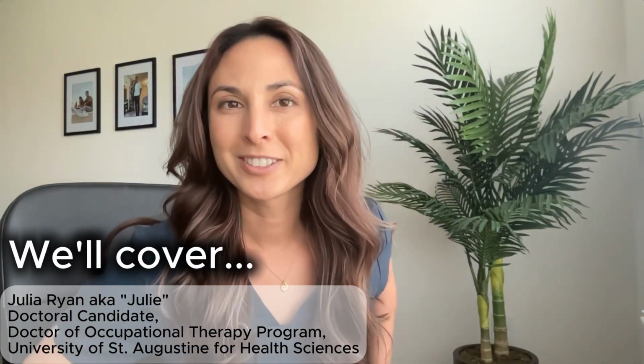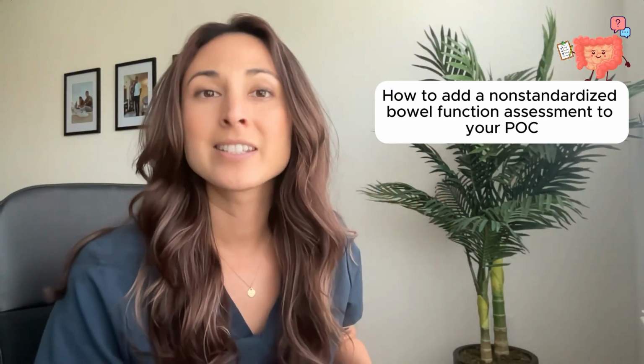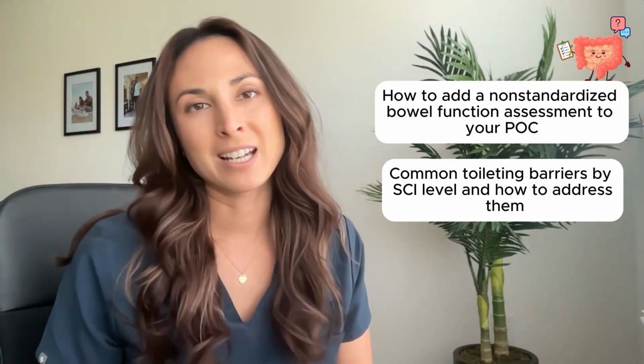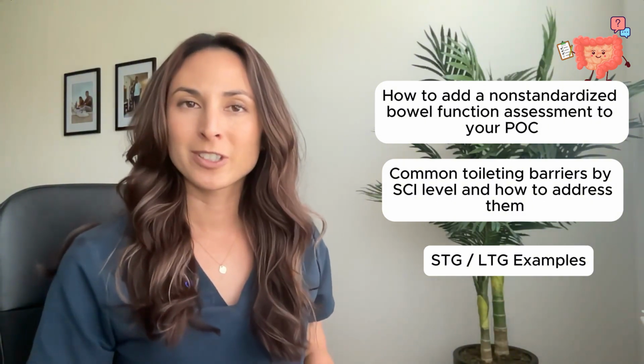Specifically, we'll cover how to add a non-standardized bowel function assessment to your plan of care, common toileting barriers by SCI level and how to address them, and examples for short and long-term goals for your clients.